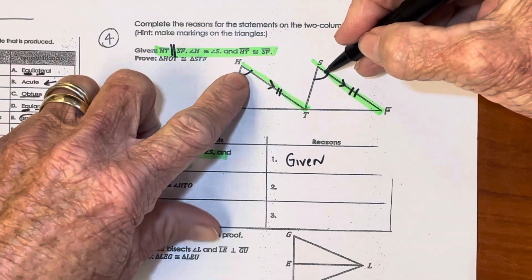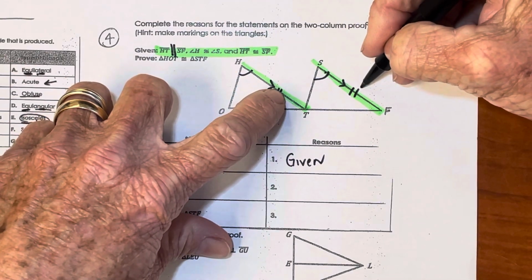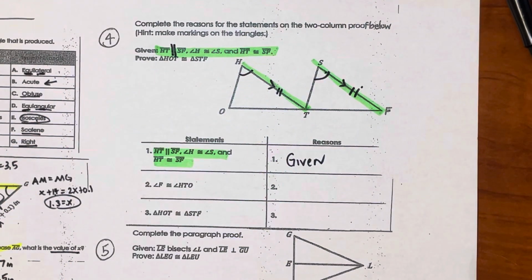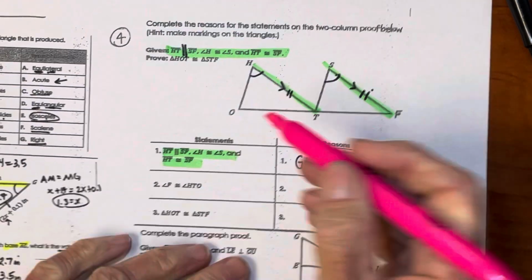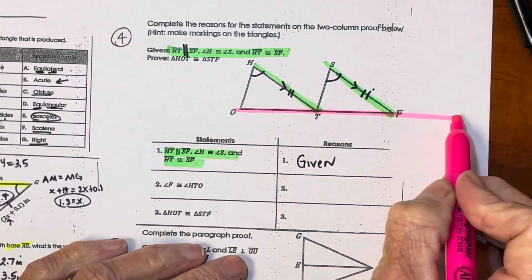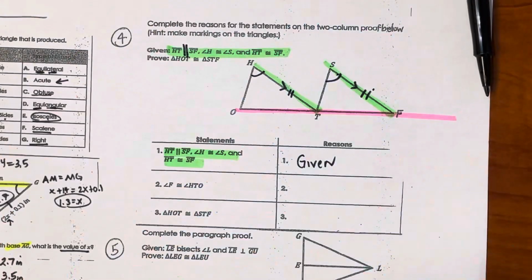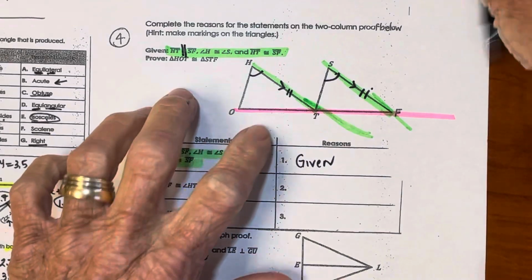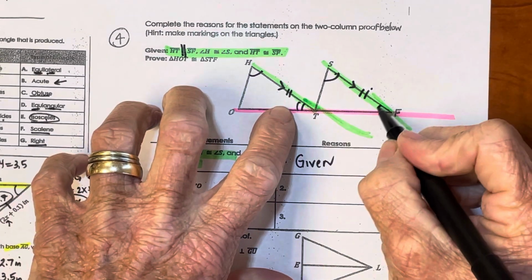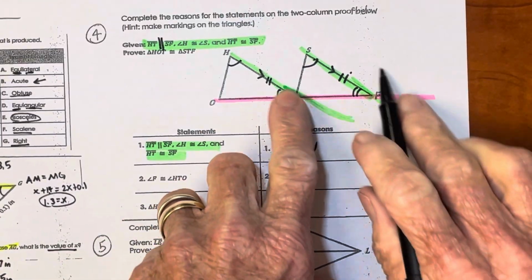So I can see I have a pair of congruent angles and a pair of congruent sides. I do need something else, and it does it for us, but what you should see is that there's a transversal that's crossing these 2 parallel lines, and these 2 angles right here are sitting in the same position.